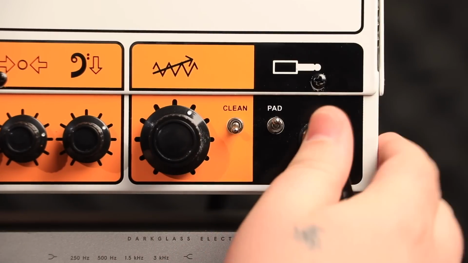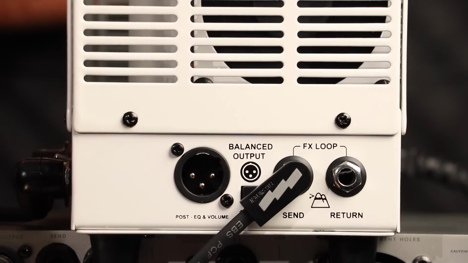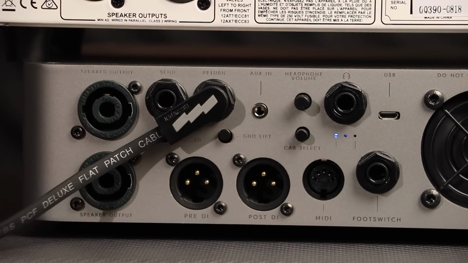And now let's go the other way. Let's take the Orange's preamp and feed that into the Darkglass power amp. Now what this is going to do is take the Orange's tube preamp, and instead of 500 watt solid state power, we're running it into an amp that has 900 watt solid state power. This way we get to retain the fundamental tone of the Orange and just make it more powerful.